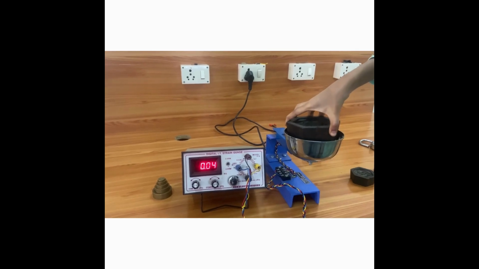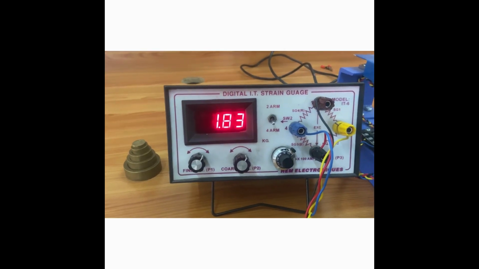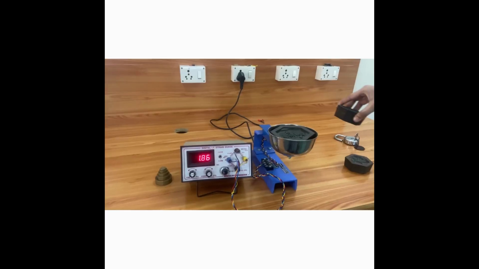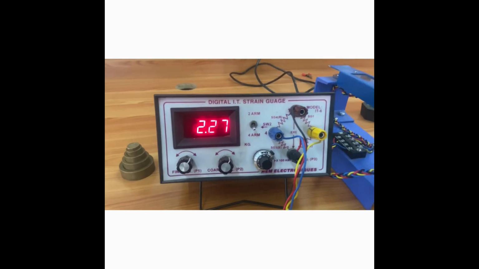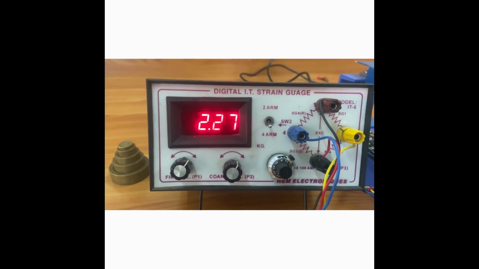Now we are weighing a 2 kg metric weight bar and observe that the measured value is 1.89, approximately equal to 2 kg. Weighing a 2.5 kg metric weight bar, observe that the measured value is 2.32, which is approximately equal to 2.5 kg.